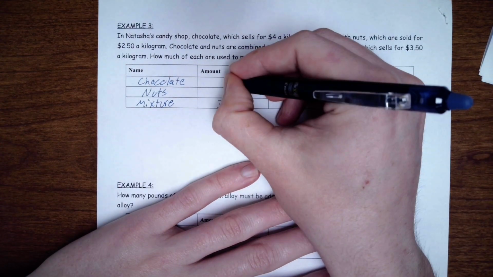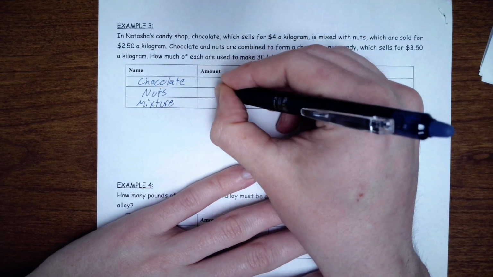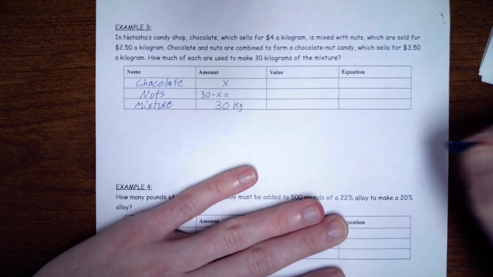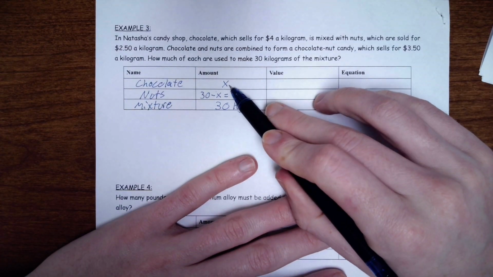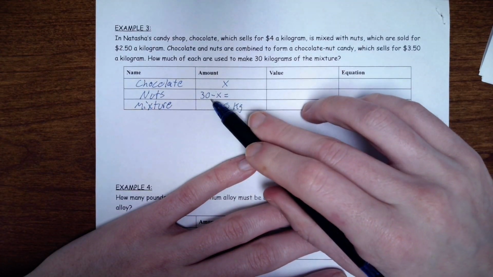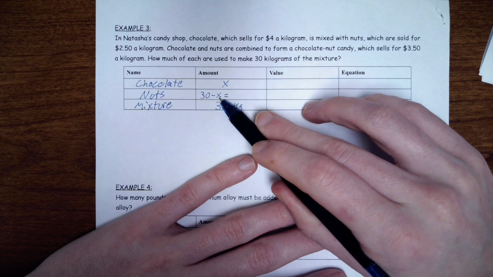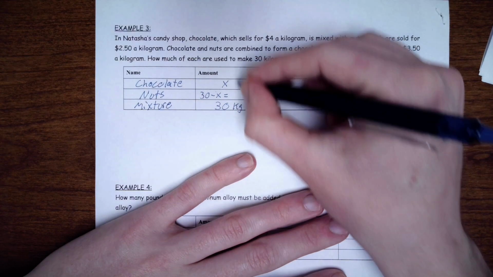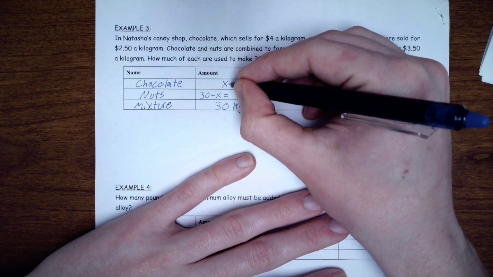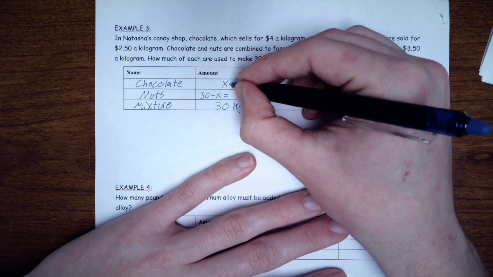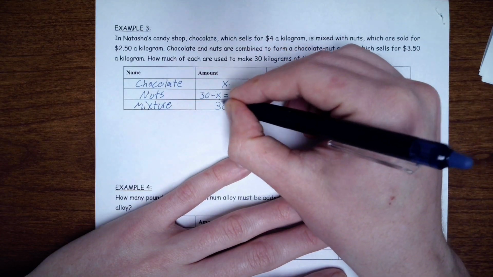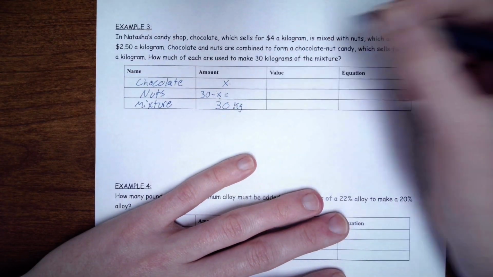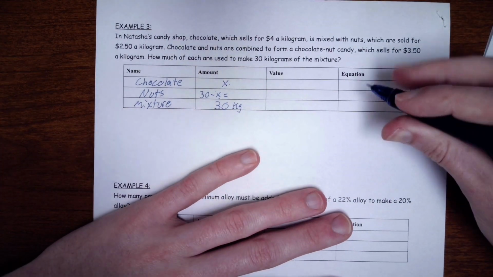Now, from that, we want it to be x amount of chocolate mixed with 30 minus however much chocolate we mix, to make the 30 total kilograms. So that's how we're going to find our amounts here. We need x amount of chocolate, that's how many kilograms of chocolate we need. And then subtract that from the 30 total that we want our mixture to be in weight. That will give us the amount of nuts that we need in terms of kilograms.